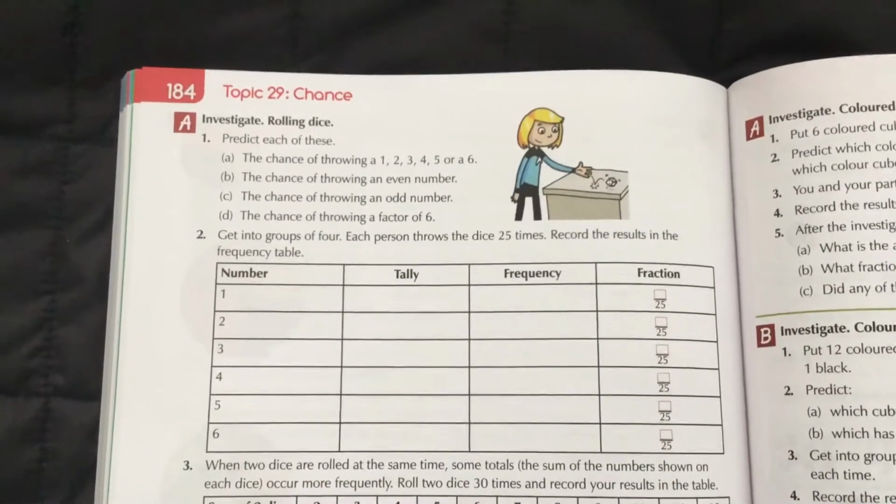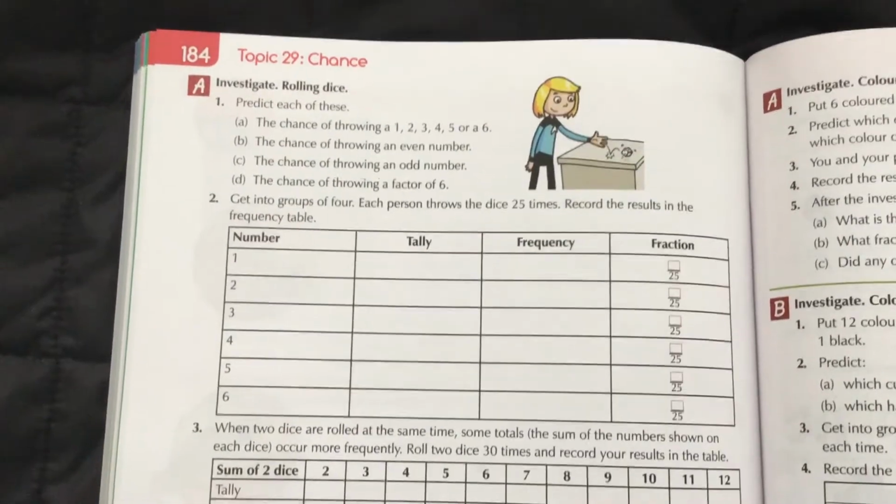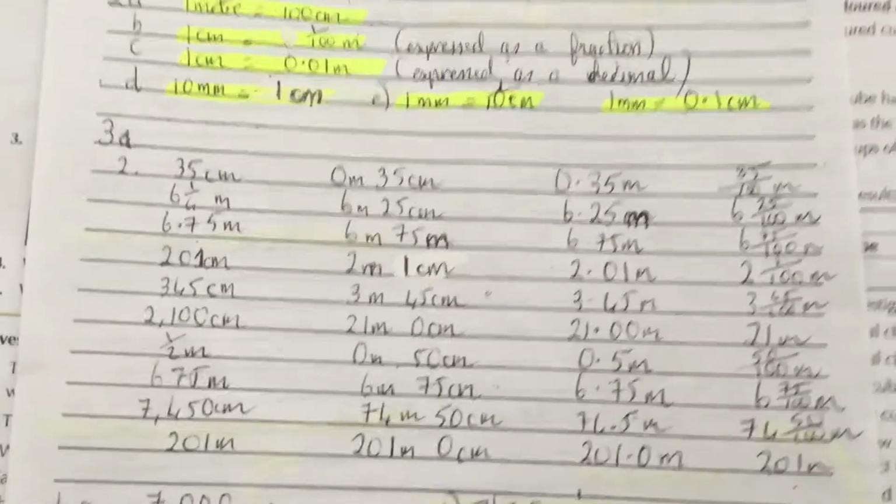Hi guys, and as you see in front of you, we are continuing on with page 184, topic 29, chance today. And actually the usual thing, before I start, I want to draw your attention to yesterday's revision on weight.